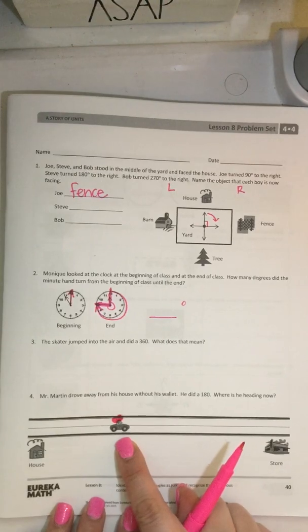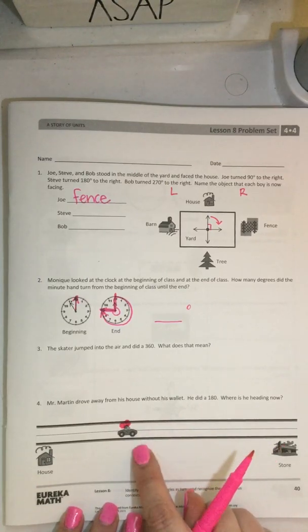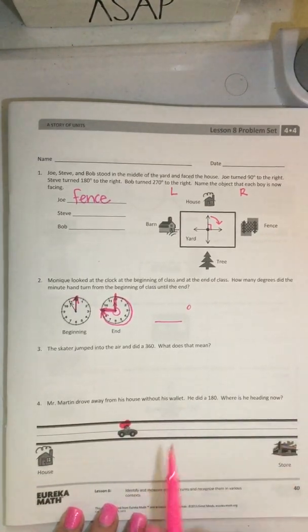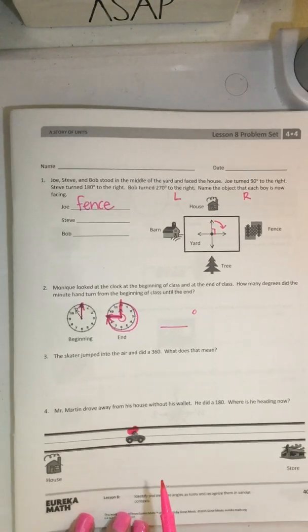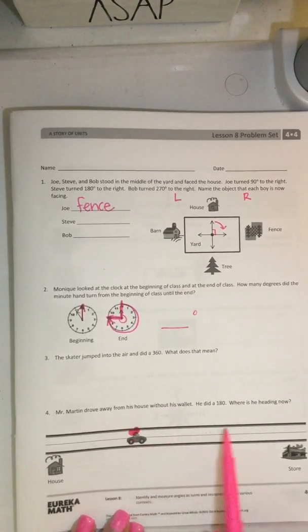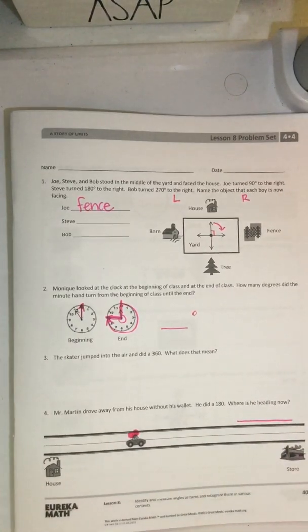But Mrs. Martin says that she wants some Starbucks, and so he had to go and do 180 degrees because he had to go home and get his wallet for her. So 180 degrees. Where would he be heading if he turned 180 degrees? I want you to think about your protractor. And where is he heading now? I want you to write, where is he heading now?